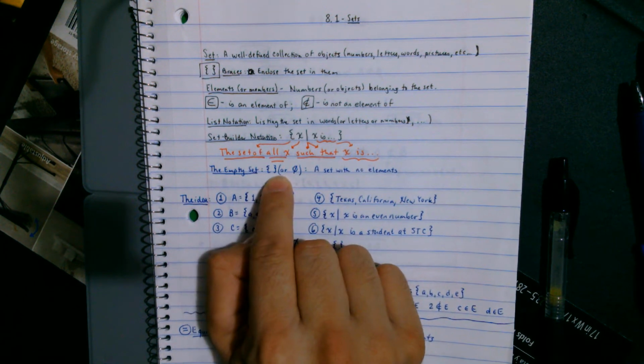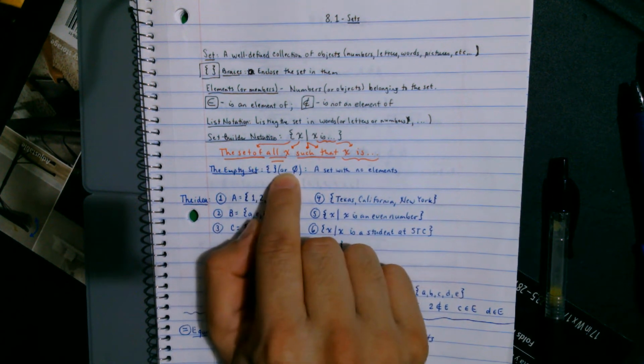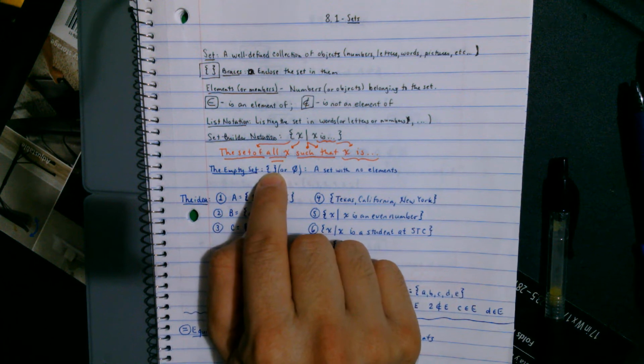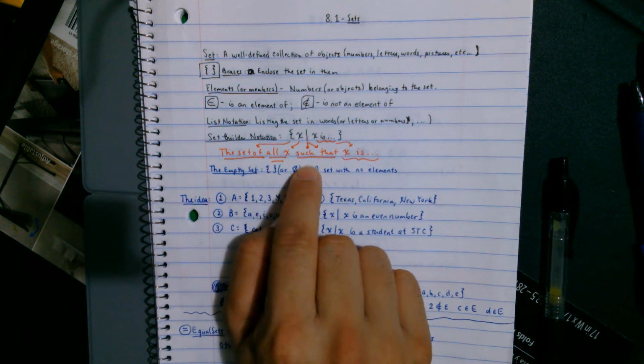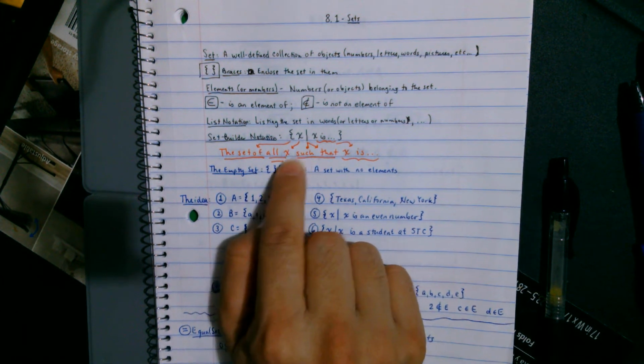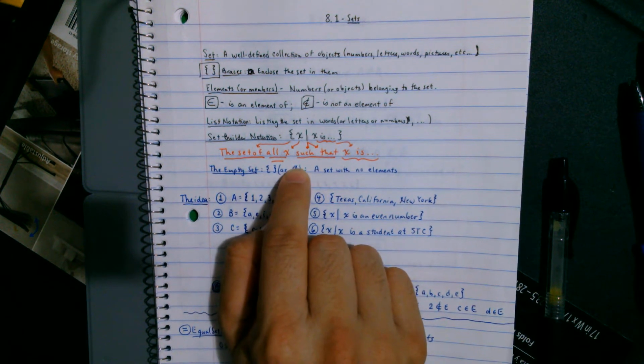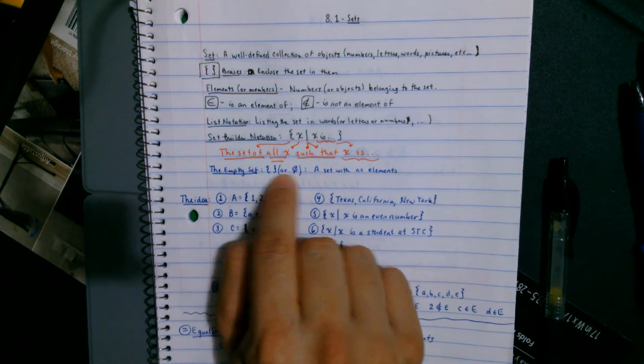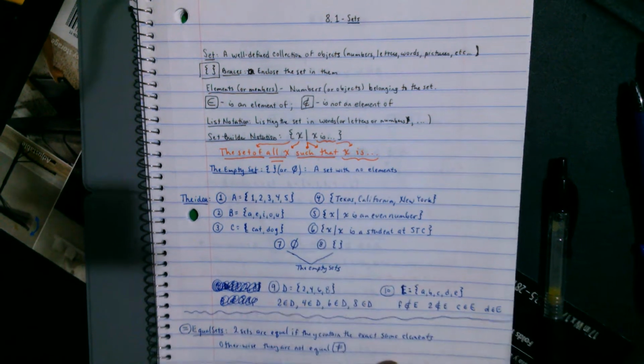And then you have the empty set. You have a paper bag essentially with nothing in it. So either empty braces with nothing inside of it, or this null set, this little zero with a line through it. So the empty set or null set means a set with nothing in it. So just the idea here.